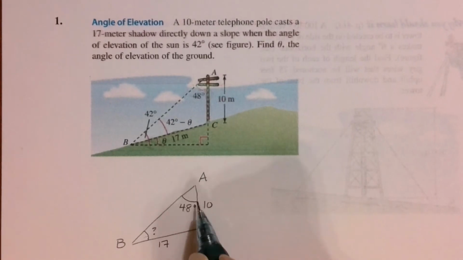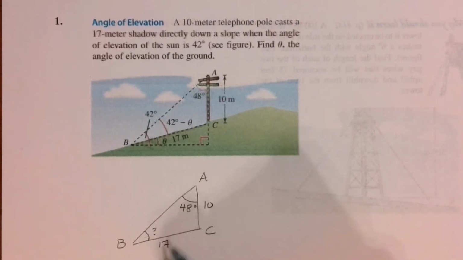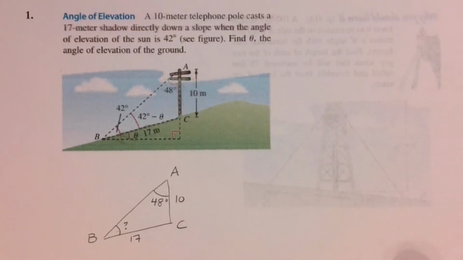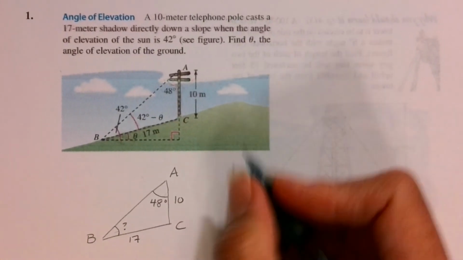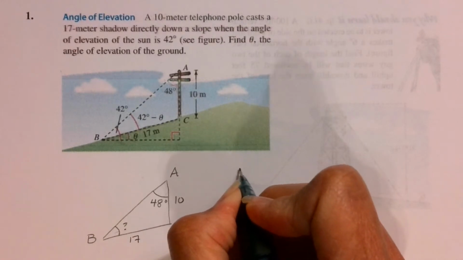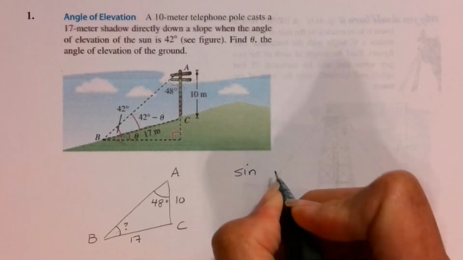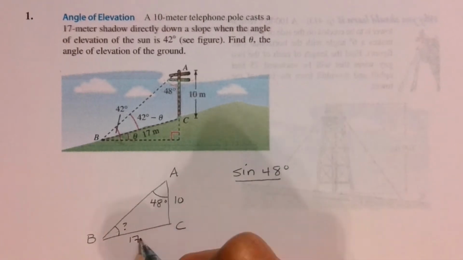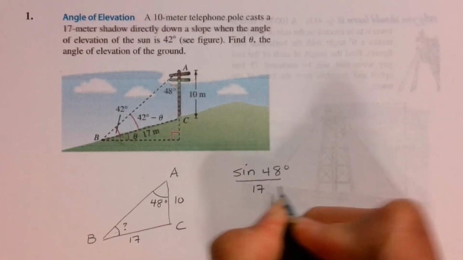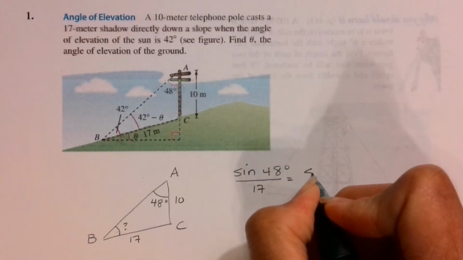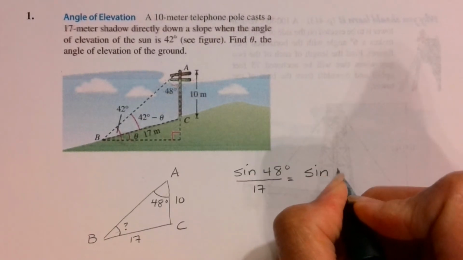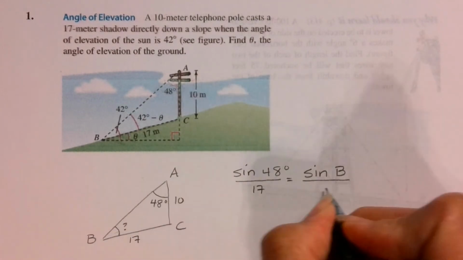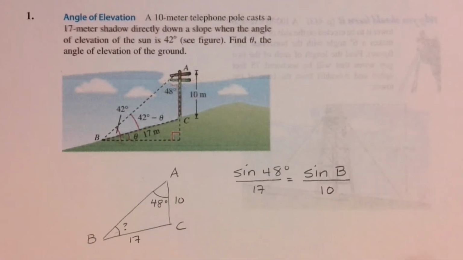If we look at the setup, we have an angle and a side across from one another. So that easily can help us start out using law of sines. I'm going to do sine of angle A over its corresponding side, equals sine of angle B, which I don't know what it is, over its corresponding side of 10.